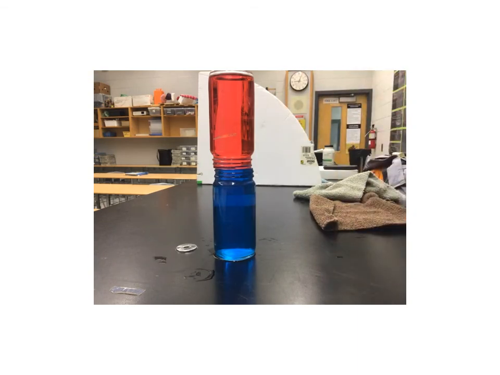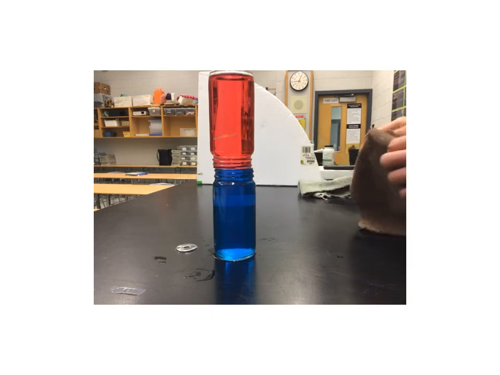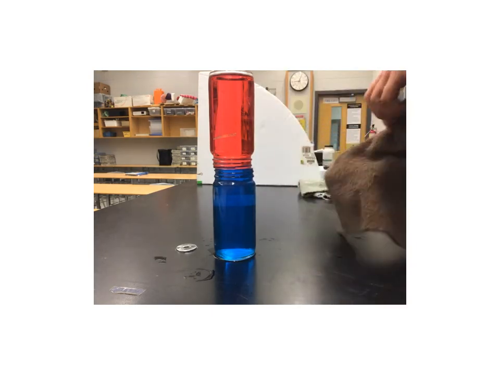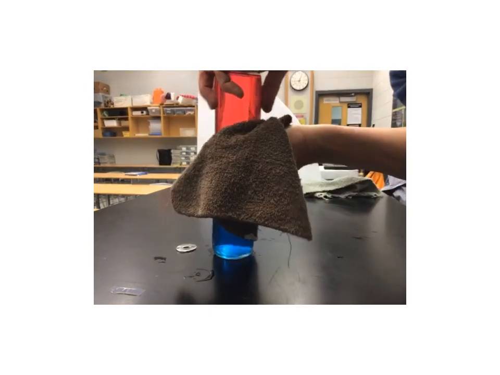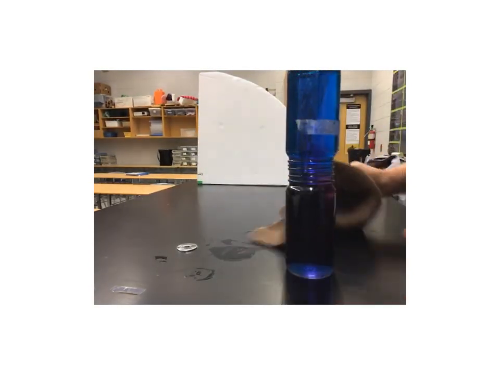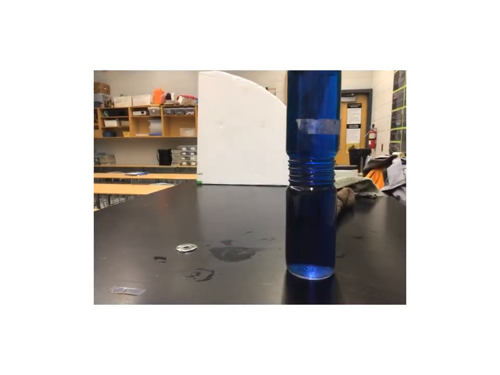So give me a second. And they quickly mix, and they're making a nice purple color.